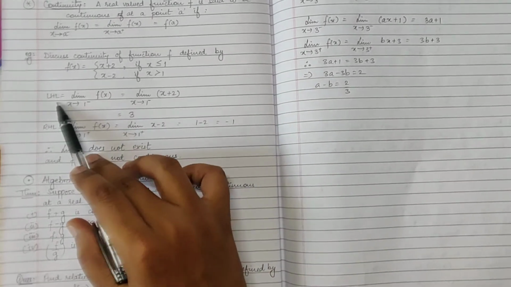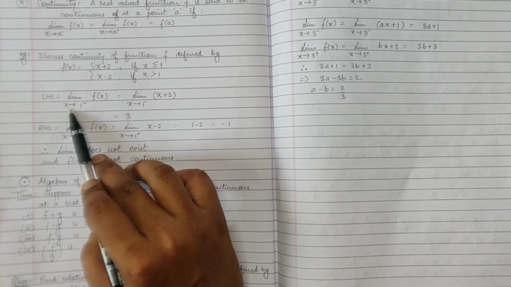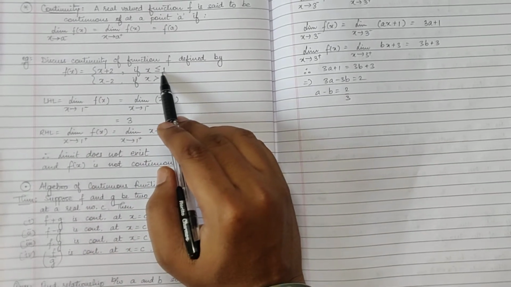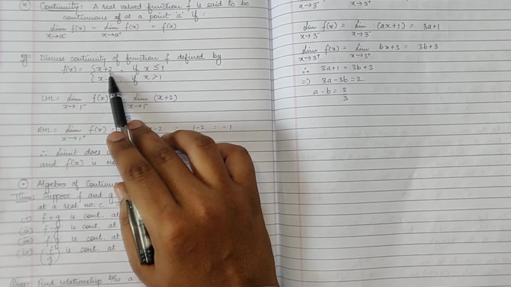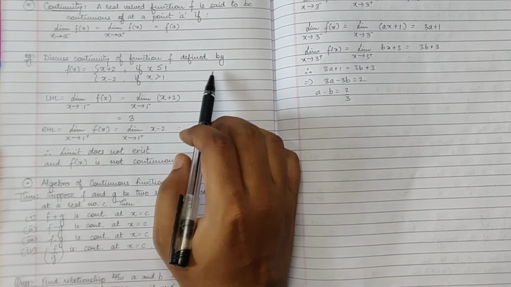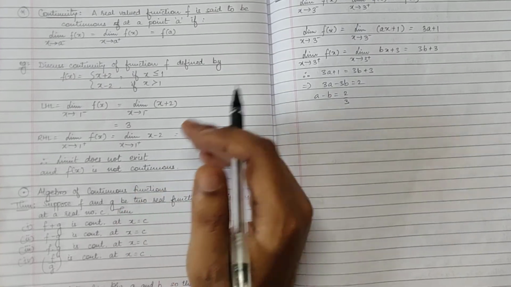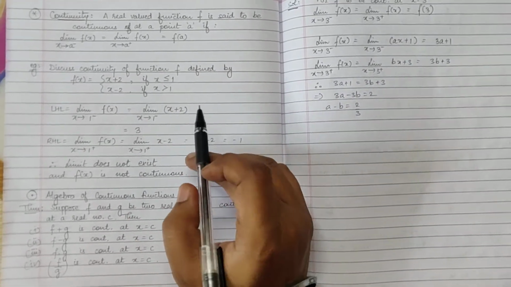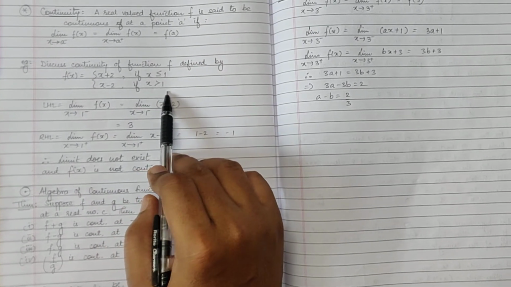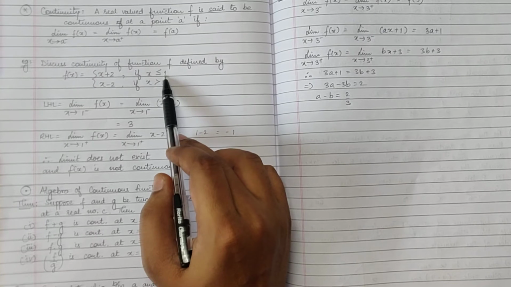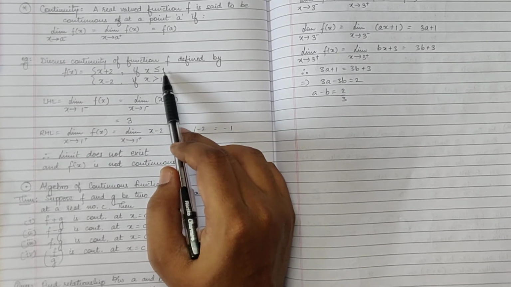Let us find the left hand limit first: limit x tends to 1 minus. Why have we taken 1? Because obviously we'll find the limit of this function at this point 1, although it was not mentioned in the question at which point we have to discuss the continuity. But it is very obvious from the definition of this function, because this function is defined with this point 1 only. So we'll discuss the continuity at this point 1.